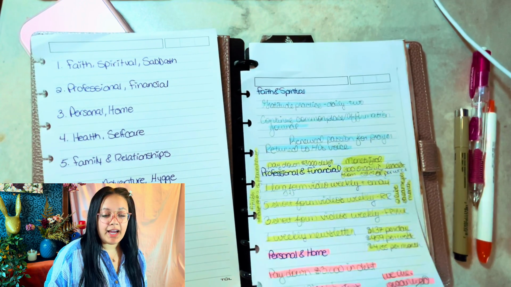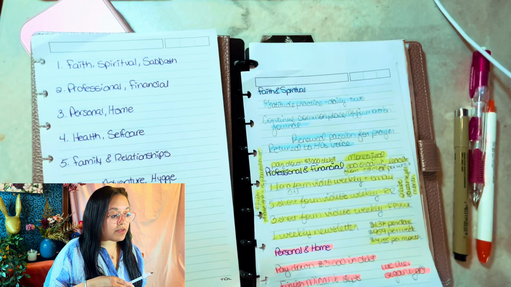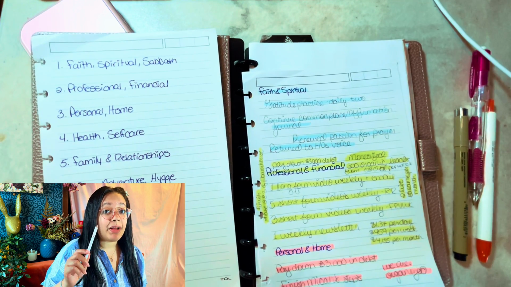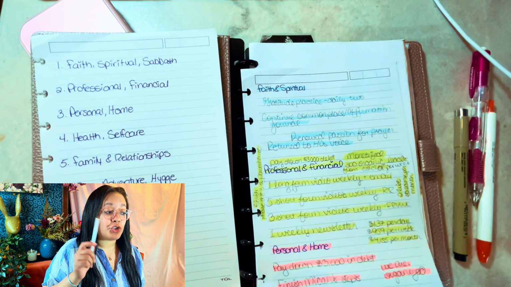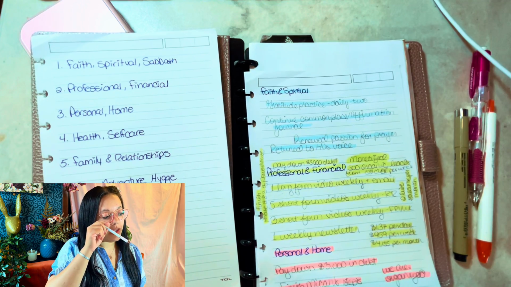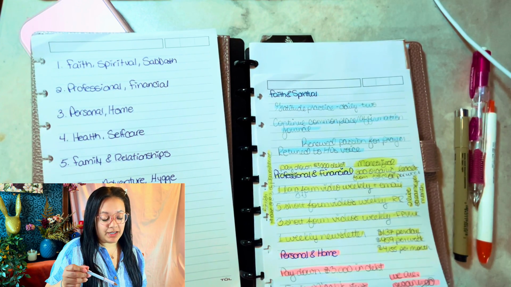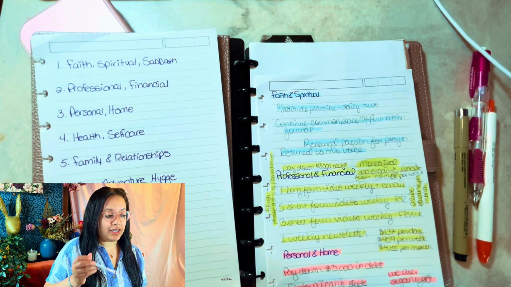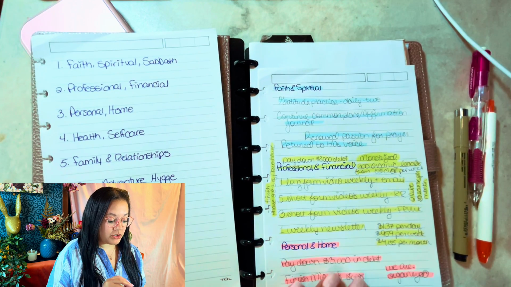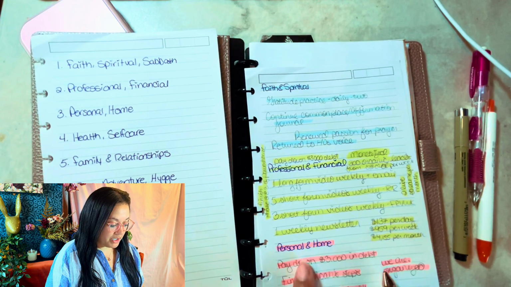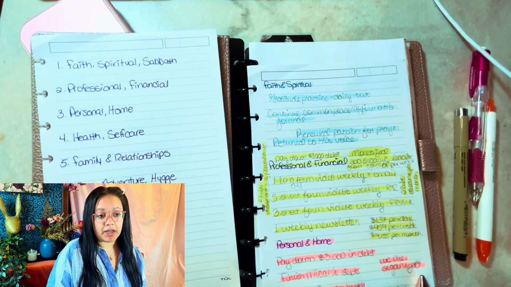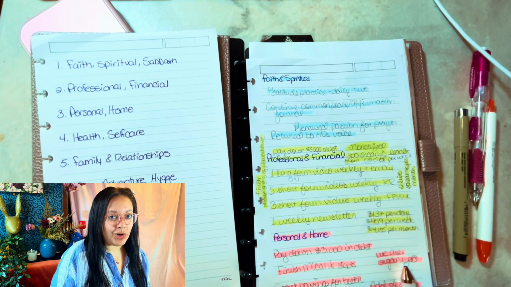Step 2, assign goals. And again, you're thinking about the next 3 months because it's a short-term vision journal. So over the next 3 months from now, what would I like to be different in these areas? And you just want to write all that down. And they can be goals or they can be like affirmational. Like, for example, down here under personal and home, I have we are organized. So is that a specific goal? No, because what does that mean?